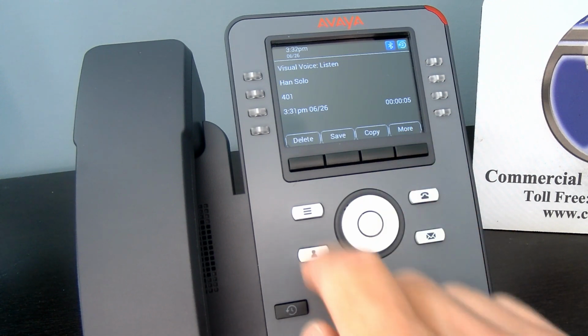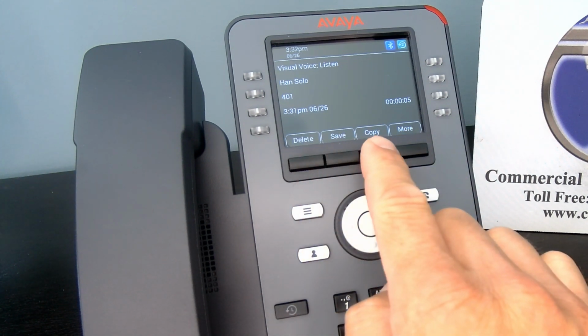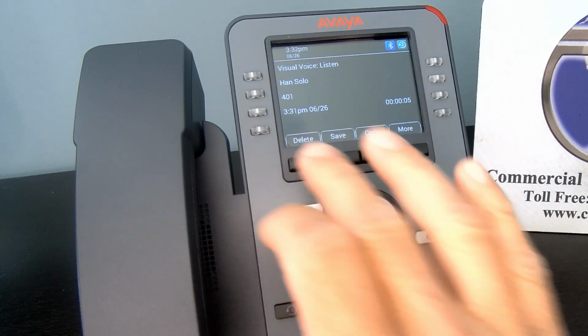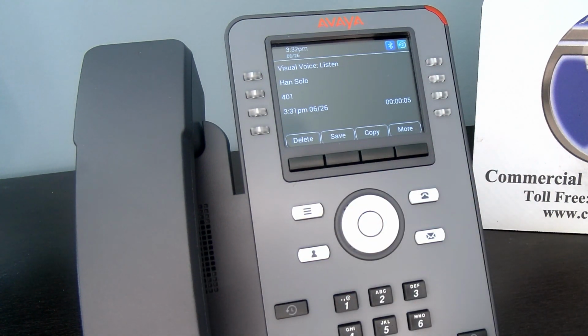If I hit more, now I can delete, save, or copy this message. If I press delete, it automatically deletes the message. If I press save, it puts it into that saved folder. And if I press copy, it allows me to send it to someone else.